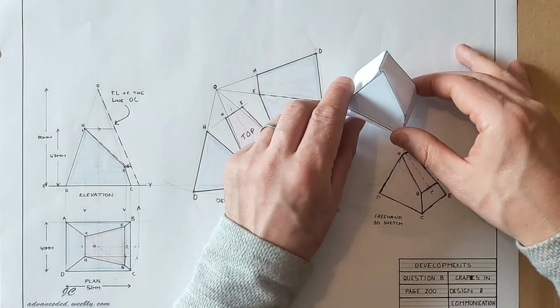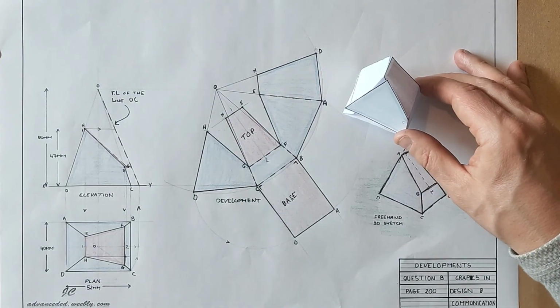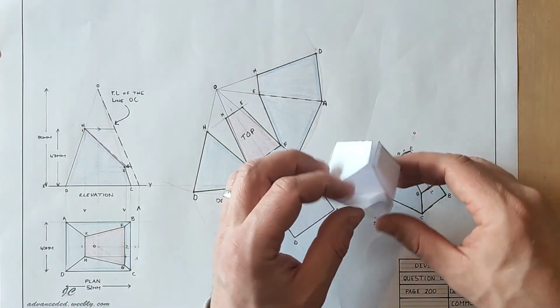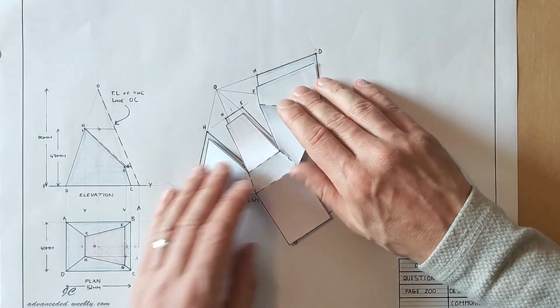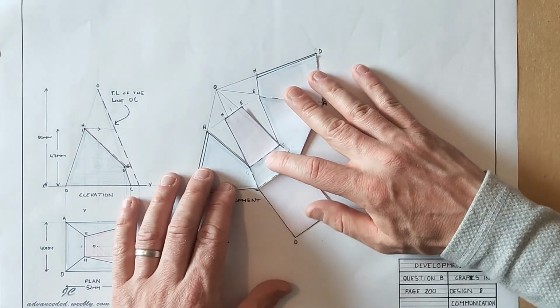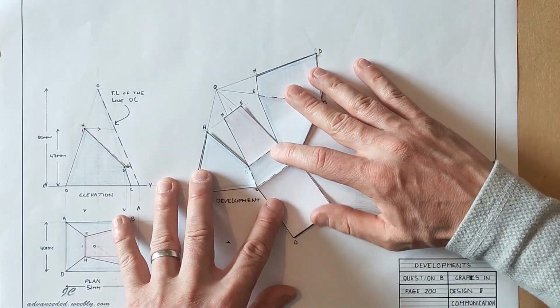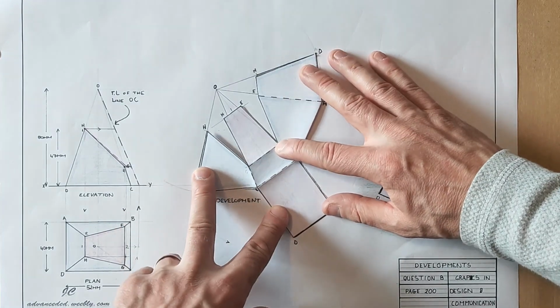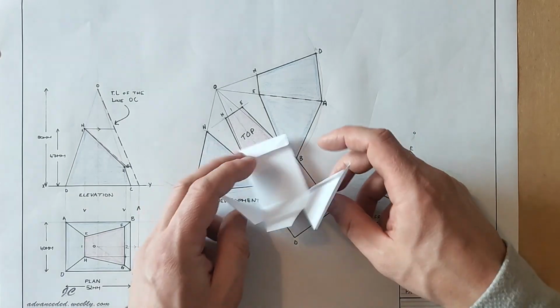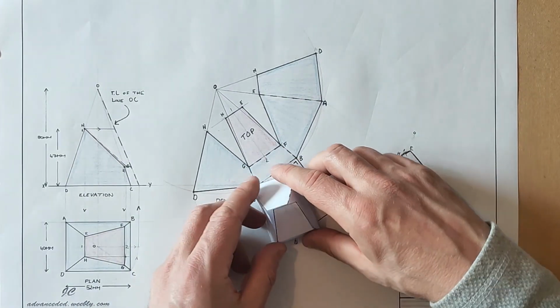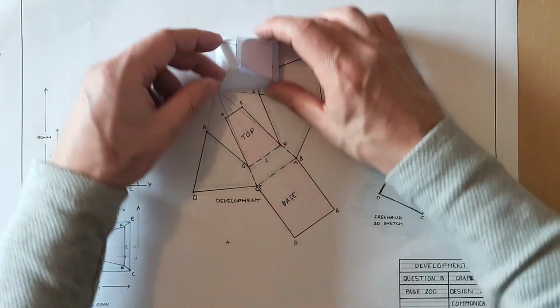Alright, I also have a little model here of the 3D view, so that's the model of it itself, the development. So if you wanted to check it, you could cut it out as you've seen here, which I have done, and that shows the actual shape of that development. And one way to check if it is right is that you can fold it up like you see here, that does form the shape we're looking for.